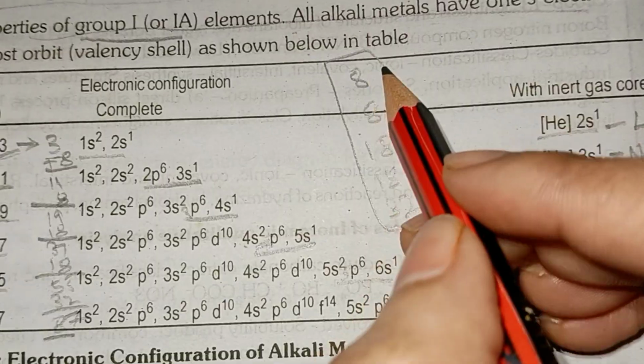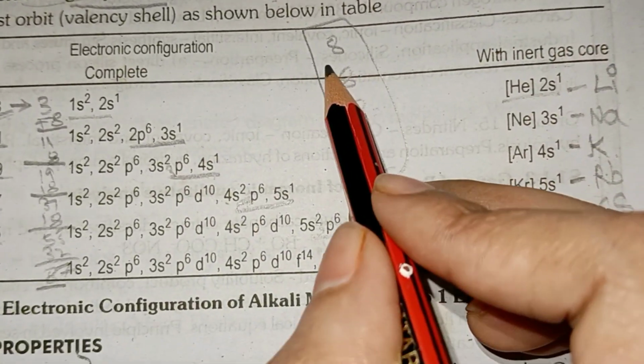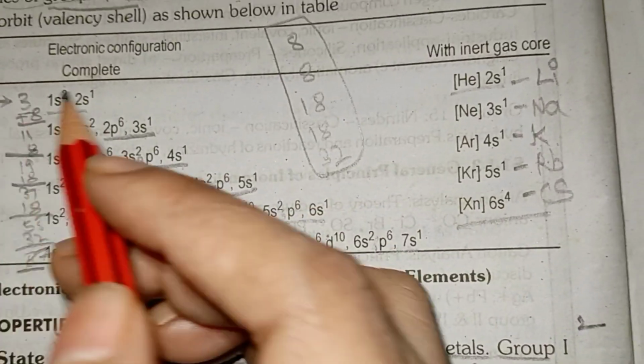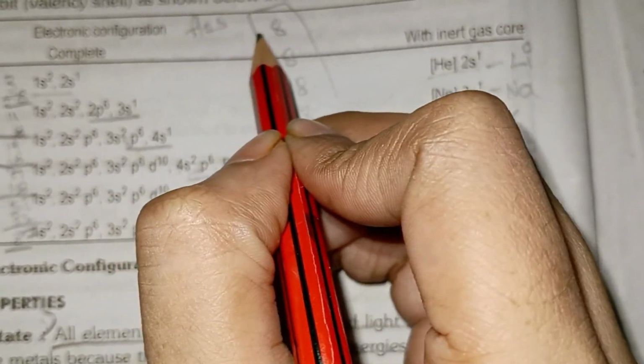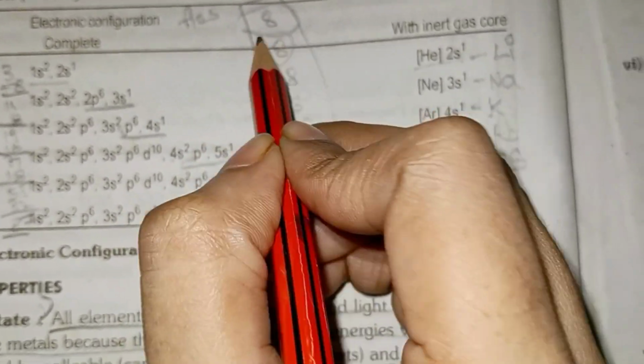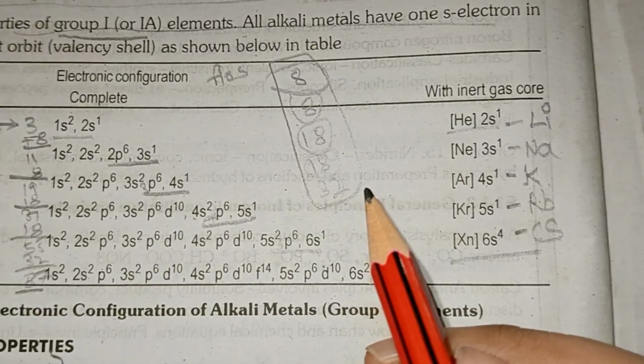Don't forget this trick. It is applied to all the group elements. You add like this: first element, then add 8, then add 8, then 18, 18, 32.